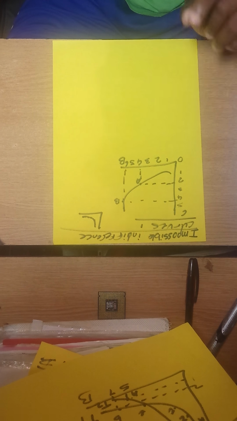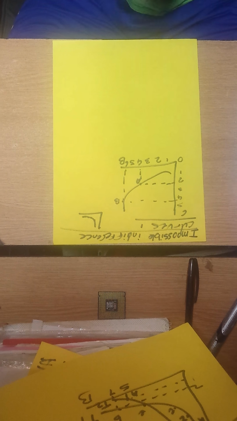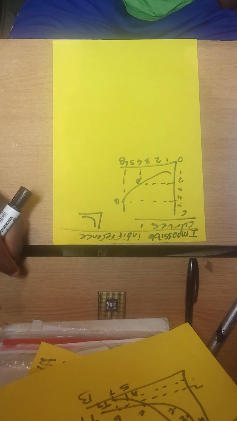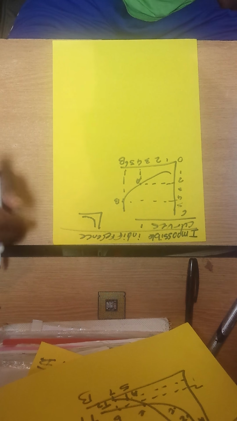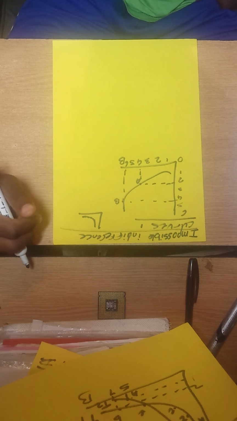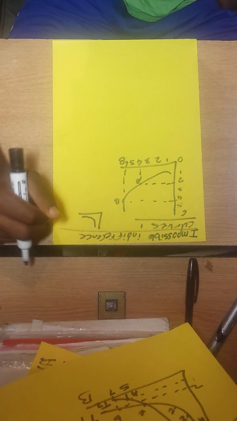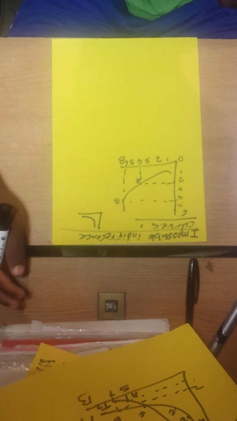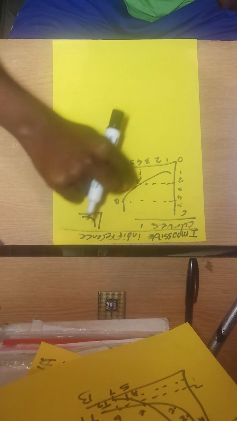But this curve is impossible because it violates the more is better rule plus a basic rule of indifference curves. This rule states that everything on the indifference curve maximizes your utility, gives you the same amount. So I don't care which points I get on the indifference curve.